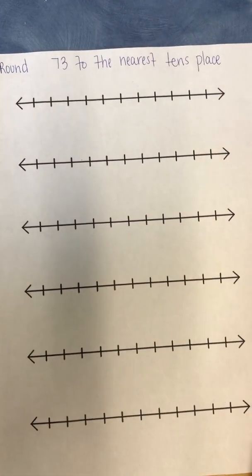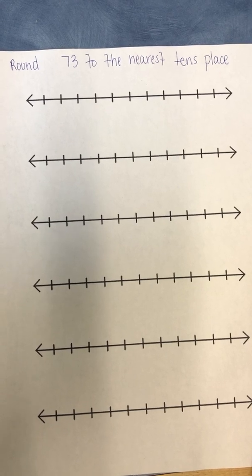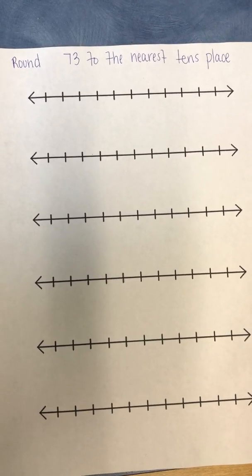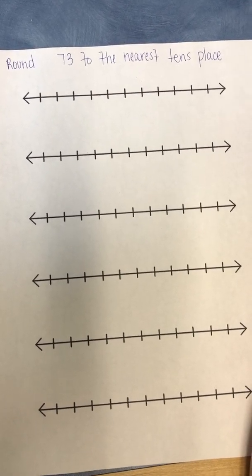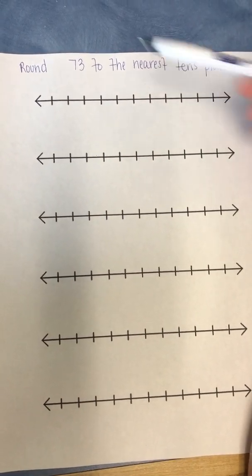Hey everybody, we're going to work on rounding numbers, multi-digit numbers. Up until the millions is our standard, but we're just going to start out with tens, hundreds, and thousands today. So my first example is 73.